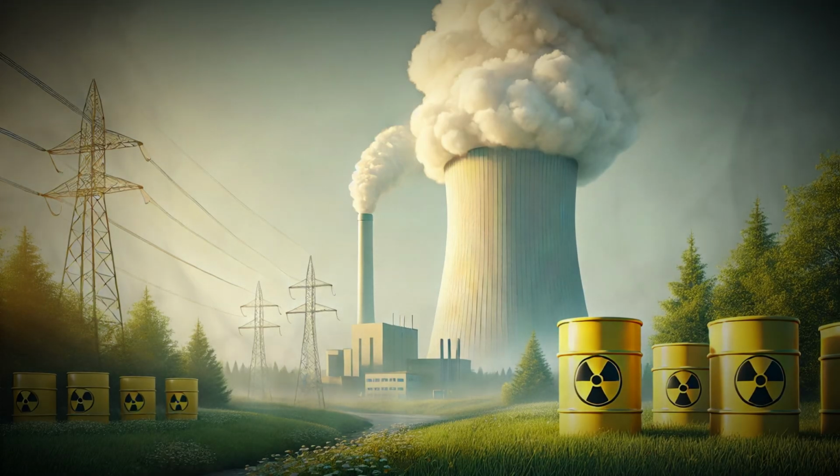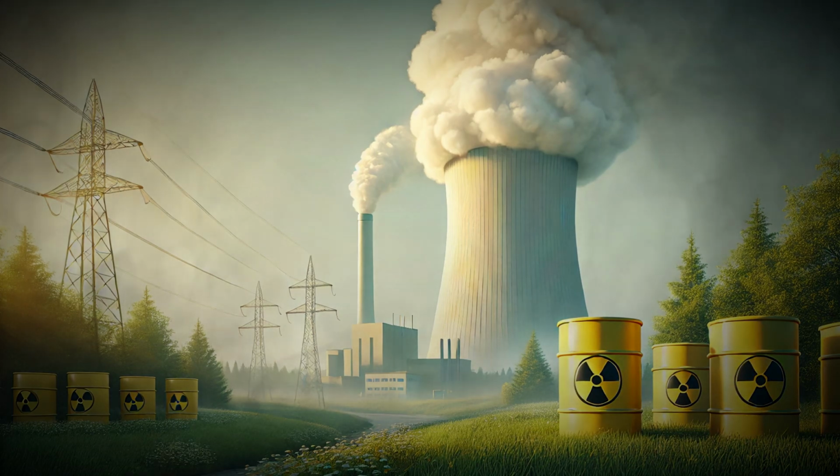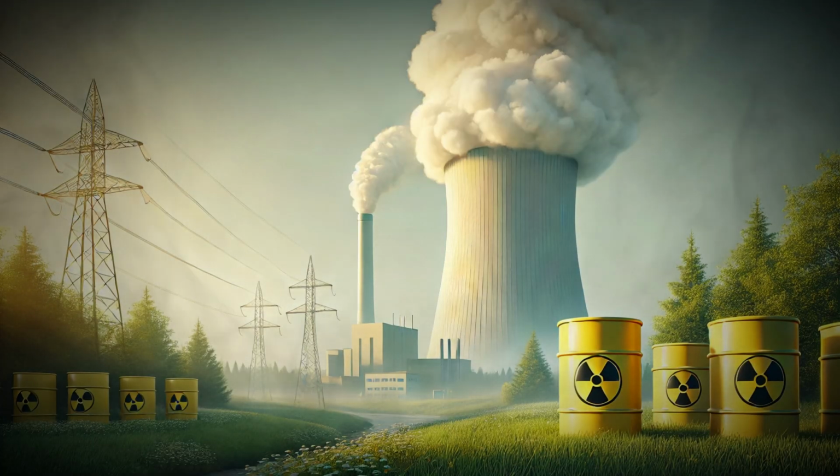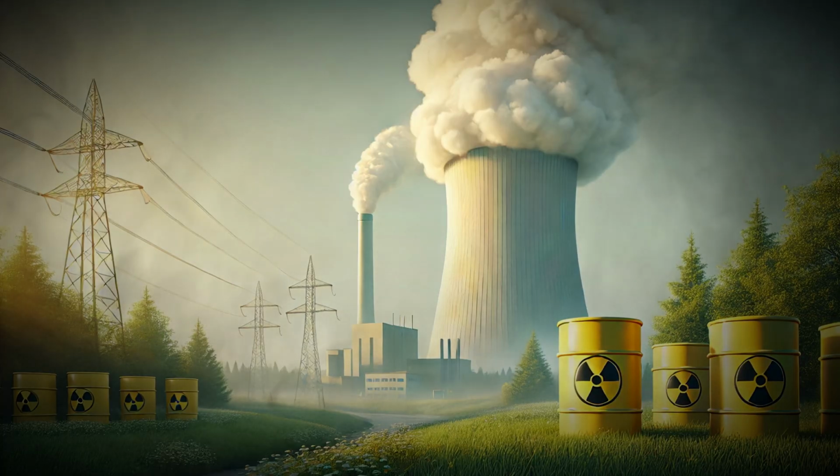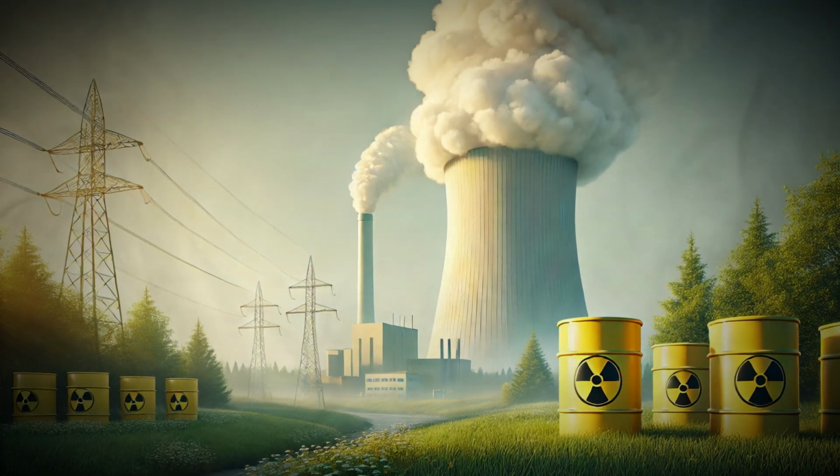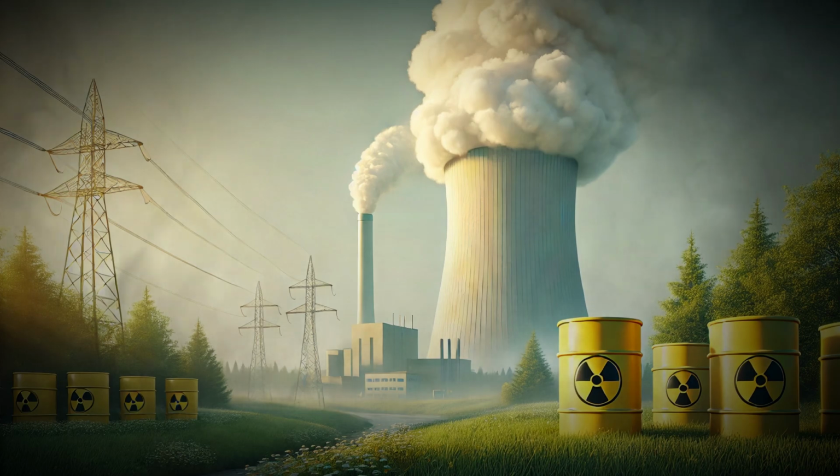Media coverage has also played a major role in shaping perception. Dramatic images of accidents or waste storage sites tend to dominate headlines, while the routine and uneventful operation of most reactors receives little attention. As a result, fear and uncertainty often outweigh the recognition of nuclear power's benefits. Environmental groups remain divided, with some opposing nuclear energy as inherently unsafe, and others supporting it as a necessary tool to reduce carbon emissions and combat climate change.